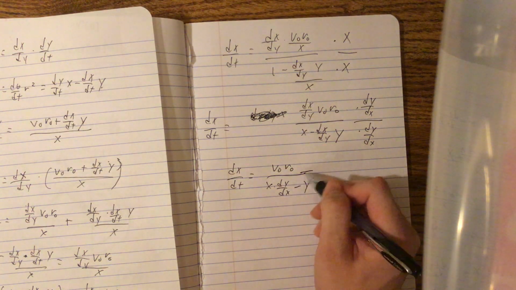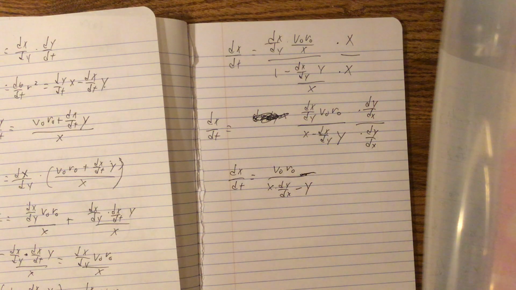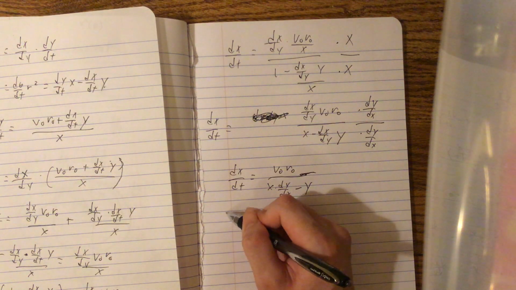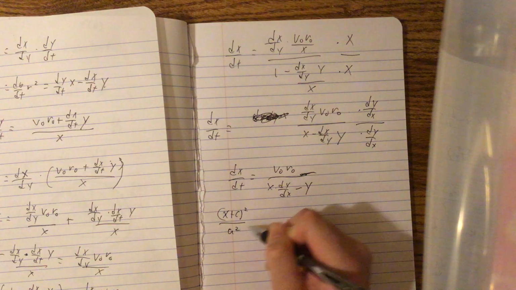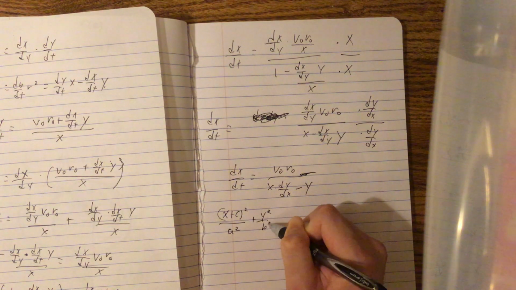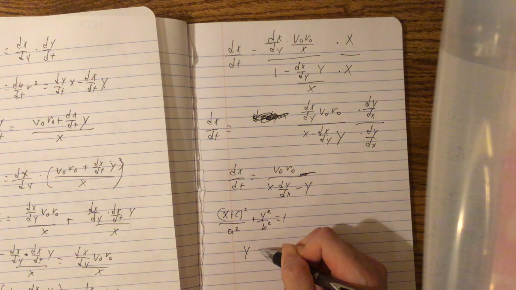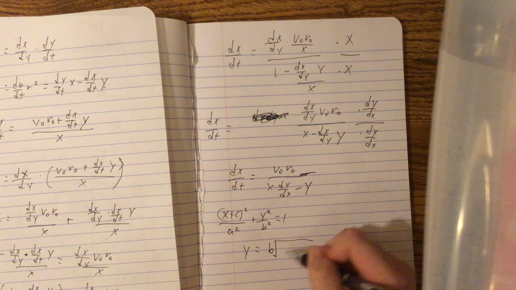Alright, and now we need to find what dy/dx is. And that would be pretty simple. So if we go back to our formula, x plus c squared over a squared plus y squared over b squared equals 1. And hence dy, if we need to separate y first, I'm just going to do it really quickly in my head.